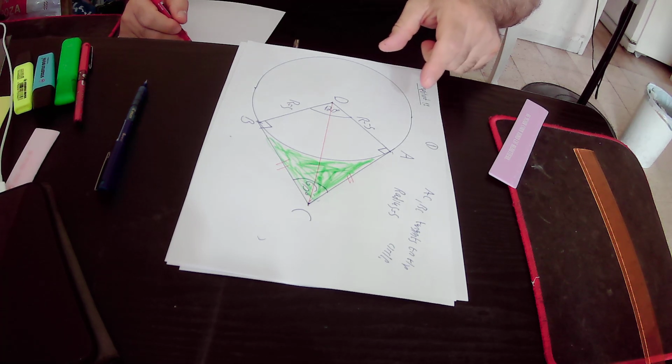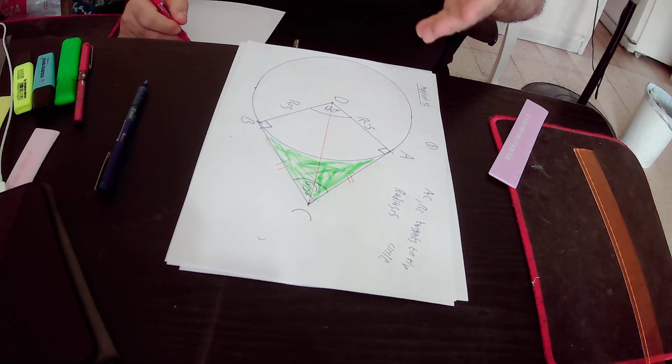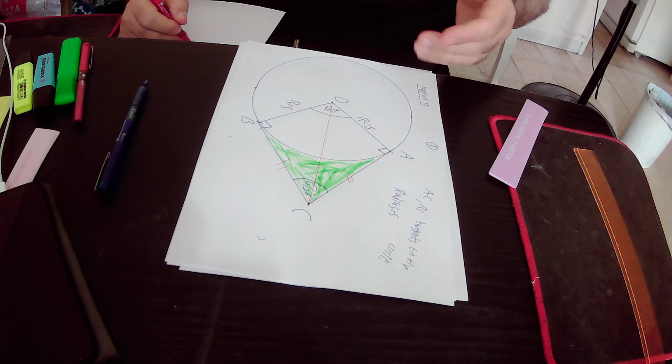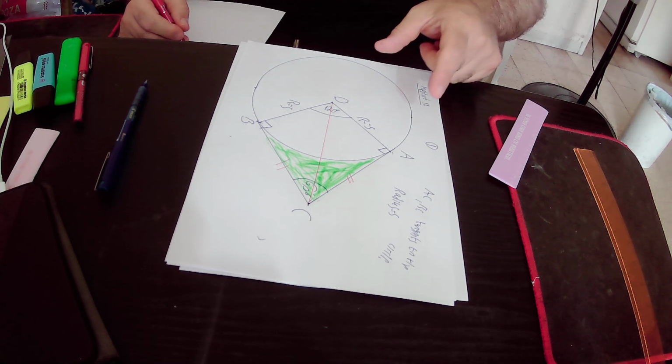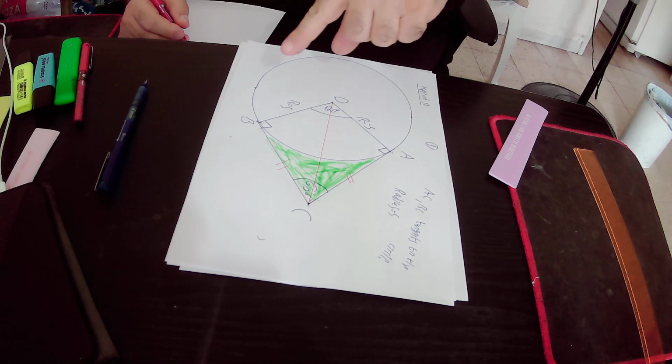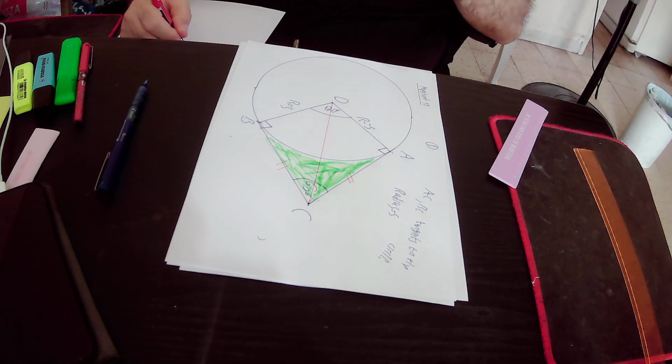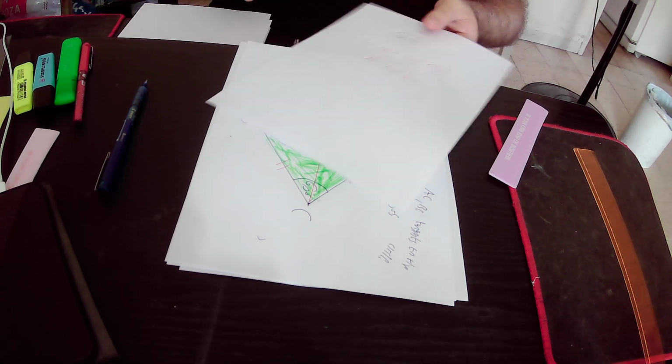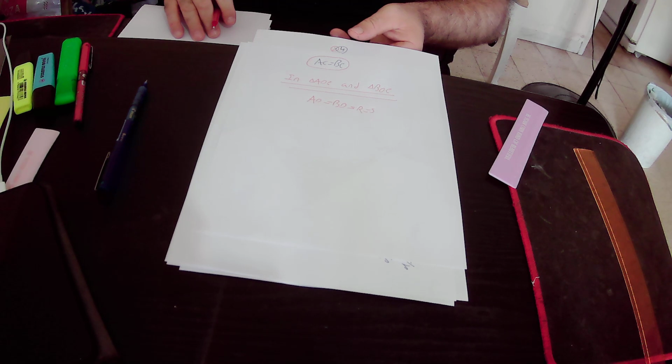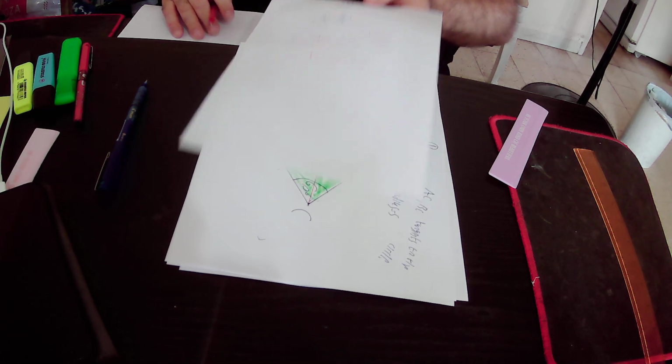Both of those line segments are radii of the circle, so they are equal to each other, and they both equal 5 units. So AO in triangle AOC equals BO in triangle BOC, AO equals BO equals R, that equals 5 units.